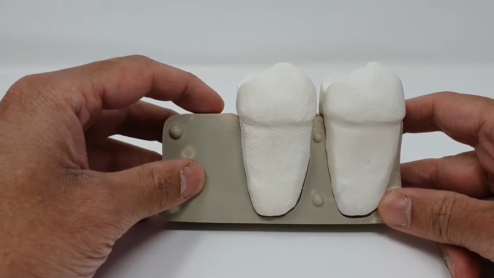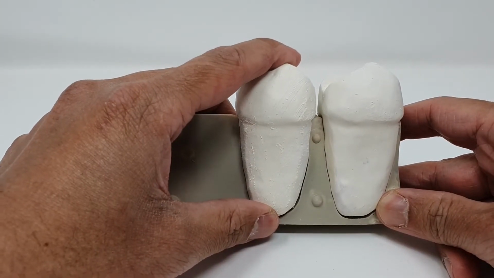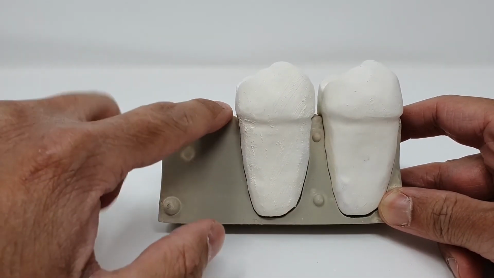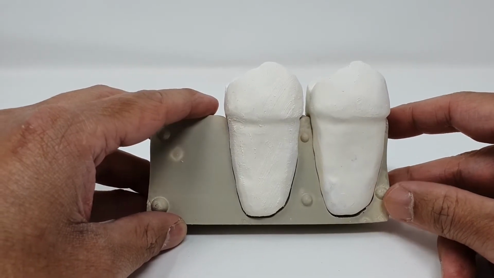So if you look at the teeth over here, they're in your jawbone and the bone levels are around the necks of the teeth.